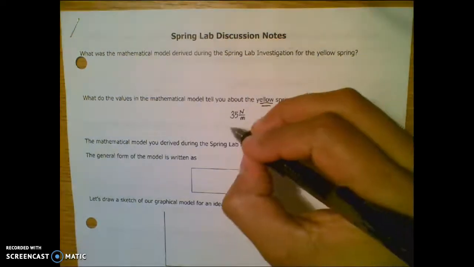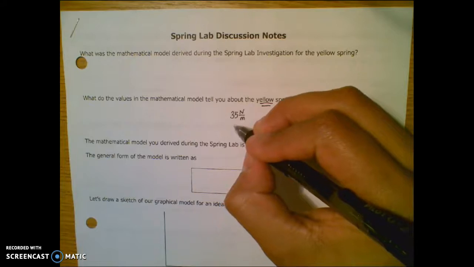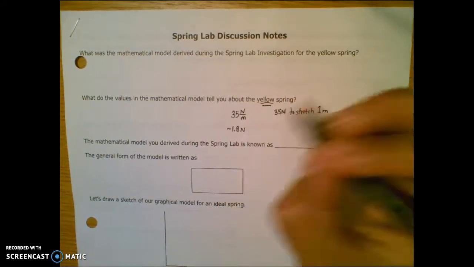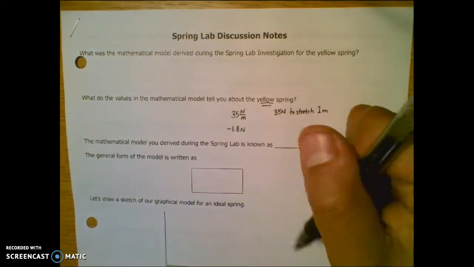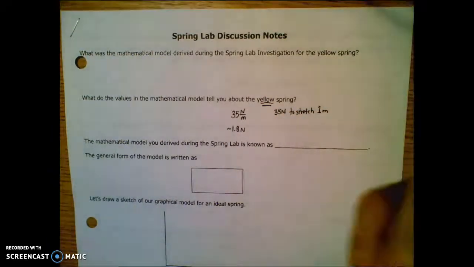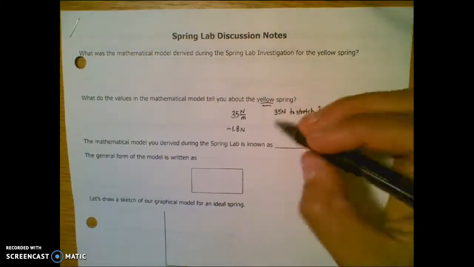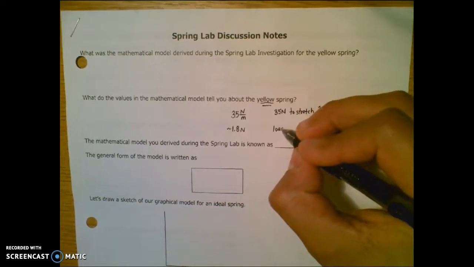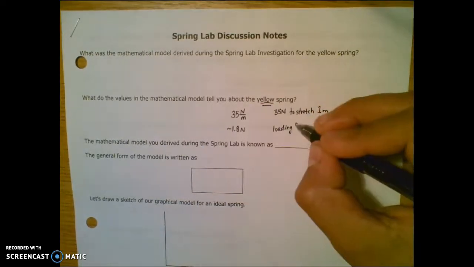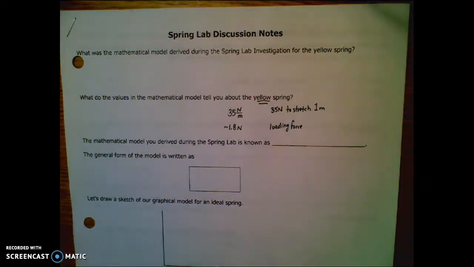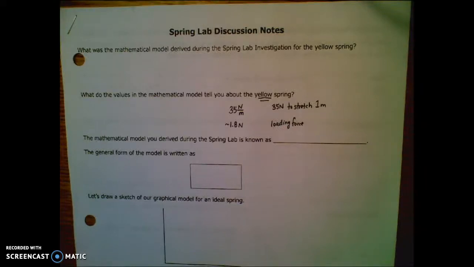The other value that's in there, you probably had some intercept of some force, was probably 1.8-ish newtons. And that's the amount of force that's necessary to stretch the spring at all. So you have to apply beyond some force to get it to stretch. That force is something called a loading force. For the purposes of our discussions, though, we're going to assume that all the springs that we deal with are ideal springs, and an ideal spring has a loading force of 0.